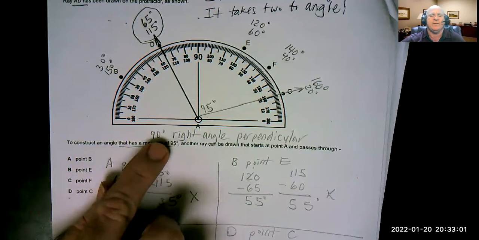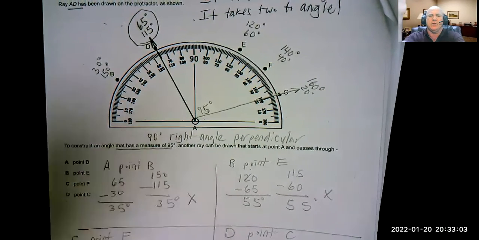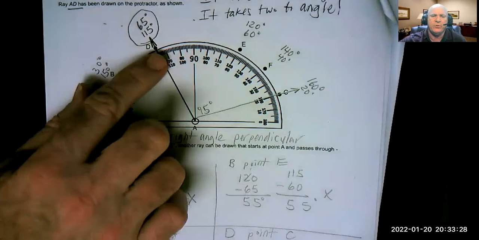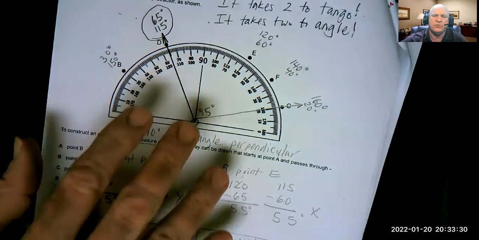Remember, if 90 degrees is a right angle, and it forms perpendicular lines, we have to find the one that's closest to 90 degrees, because 95 degrees is only 5 degrees different. Just for the benefit of you and your students, I went ahead and drew the correct one out.